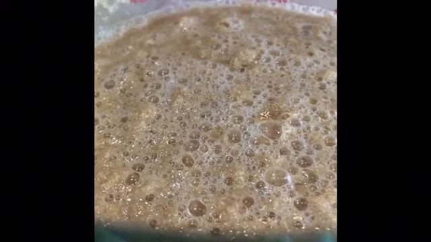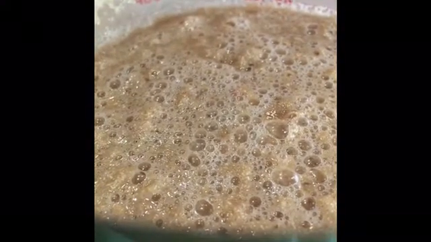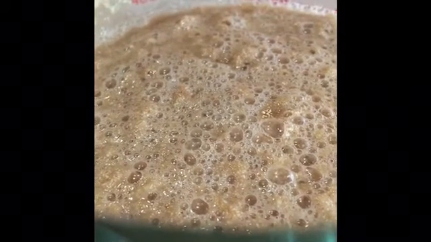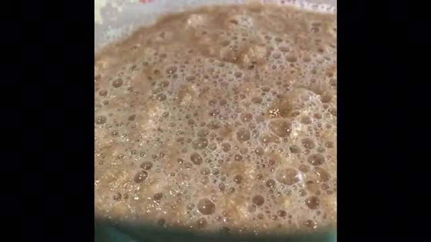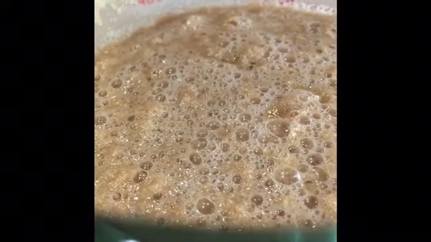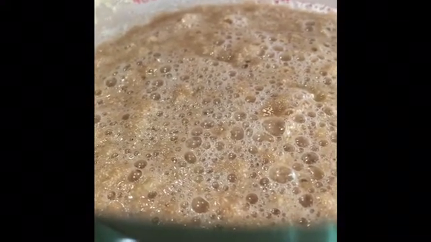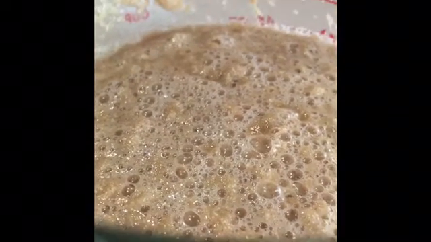I don't know if you can see, but it does look like our yeast is starting to grow a little bit, and we're just going to give it a few more minutes. See, there's a few more little air bubbles happening on the top, so maybe we'll just pause for a second and come back to it.